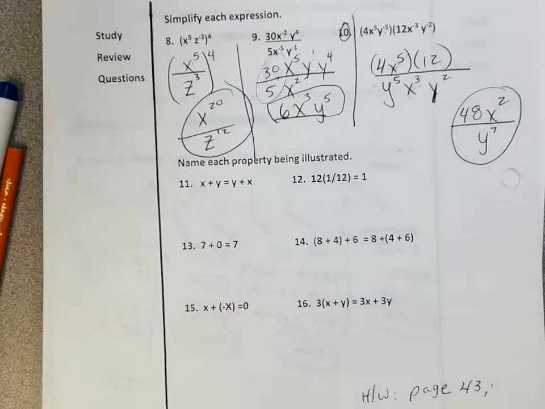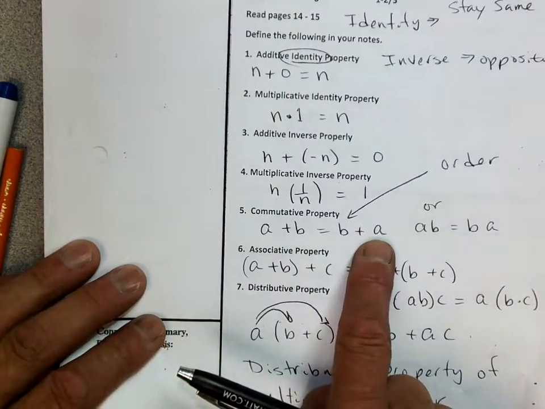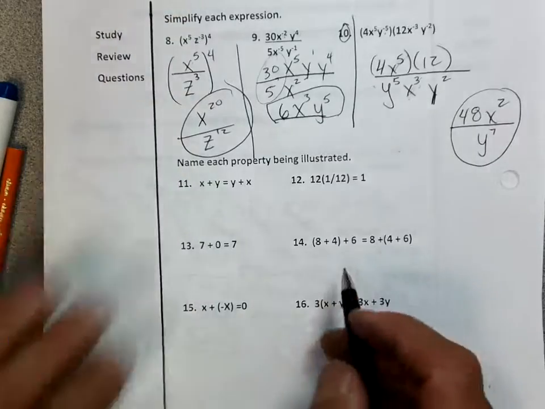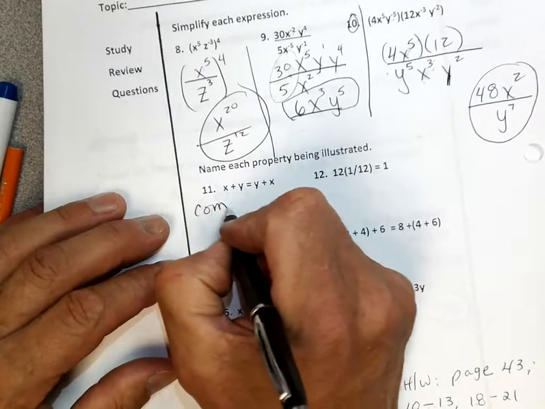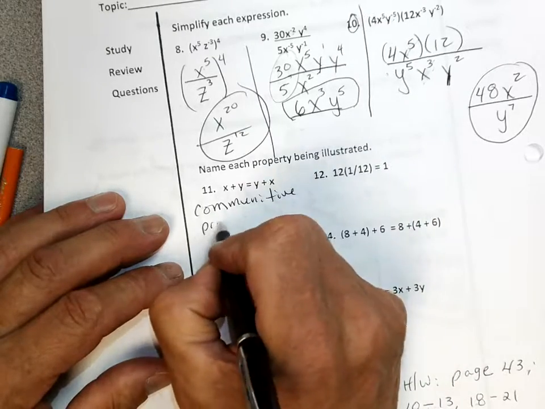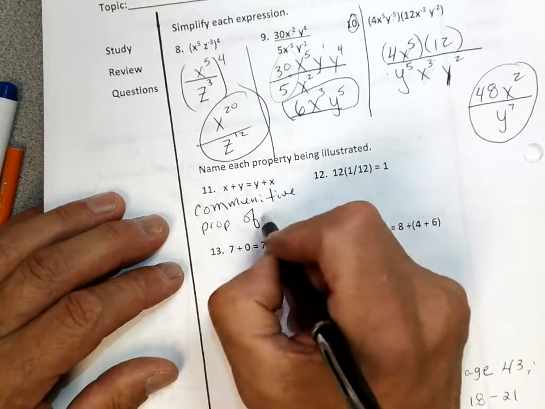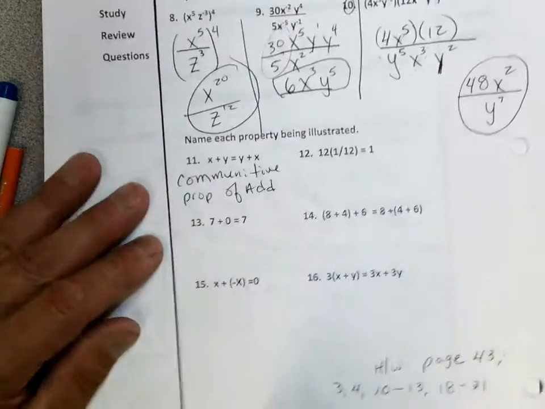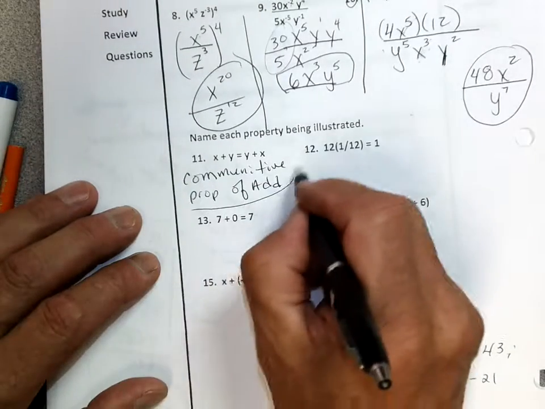So number 11, x plus y equals y plus x. Which one do you think that one is? You guys remember which one that one is? It is commutative, because see, instead of x's and y's, I got a and b's, right? So it's definitely commutative prop of addition. But I'll abbreviate, okay? How's that? Commutative property of addition, okay?